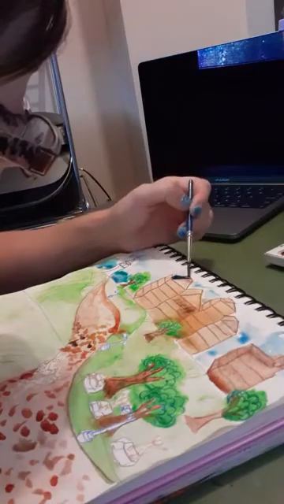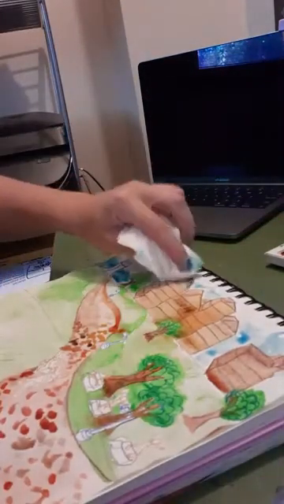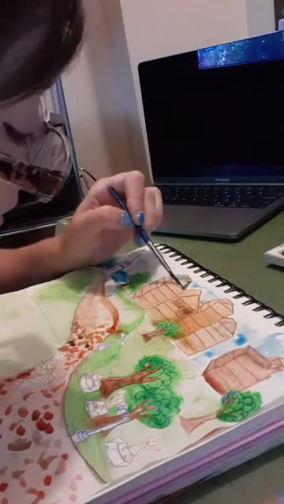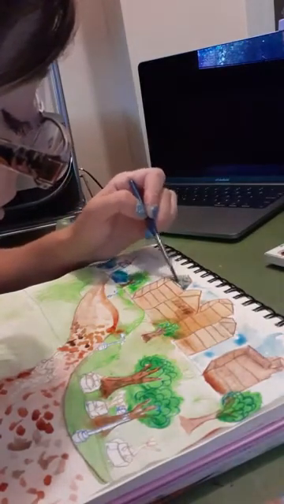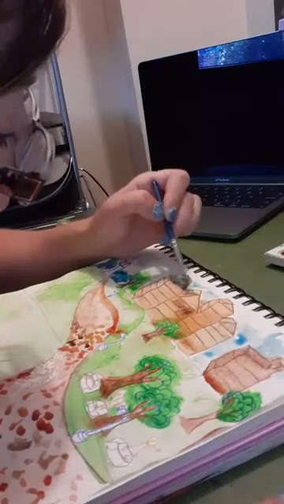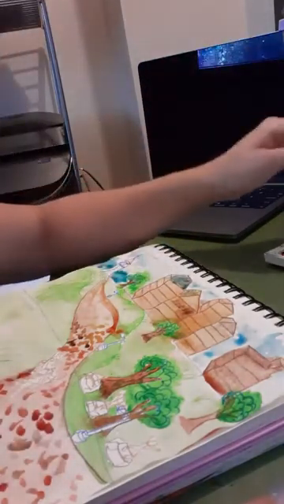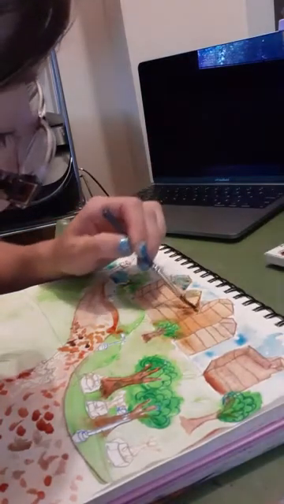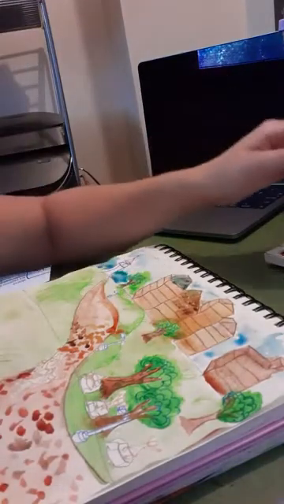And I'm going to make these nice and black, sort of slate colored. So I'm going to use the darker shade of blue, and a darker shade of brown. I'm going to get a nice slate gray.